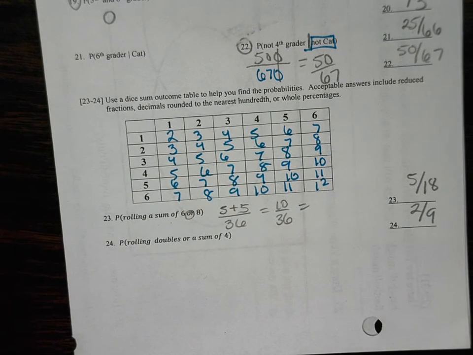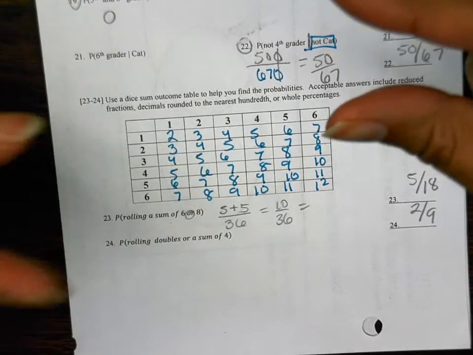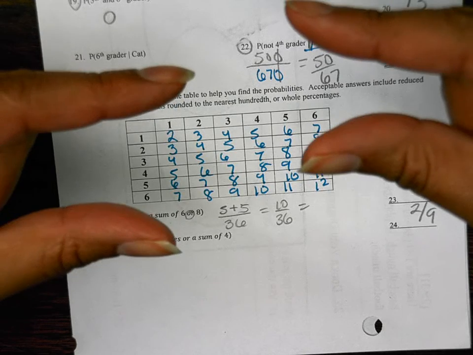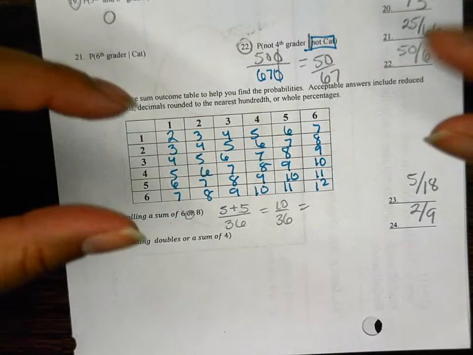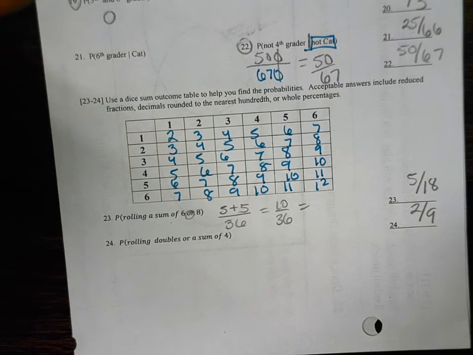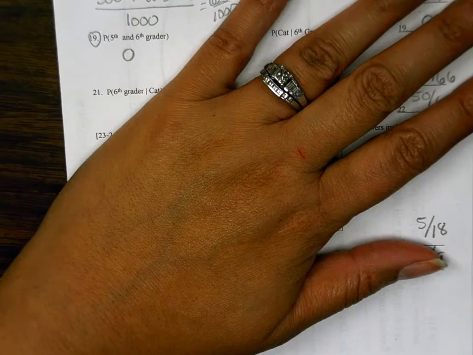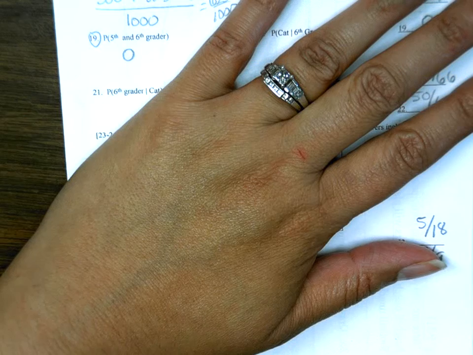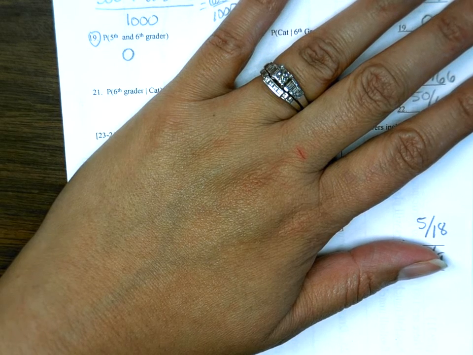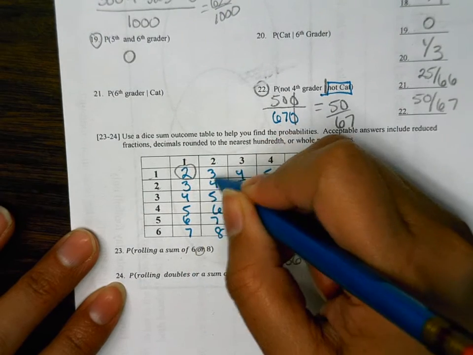Okay, here is where kids struggle. I still have kids not understanding what a double is. When you're rolling two six-sided dice, a double is when the two numbers are the same. Can you roll a 7 and a 7 on a six-sided number cube? No. What about a 3 and a 3? A 1 and a 1? 5 and a 5? 5 and a 3? No. Okay, so how many doubles, without even looking here, if they have to be the same, 1, 1, 2, 2, 3, 3, how many doubles do you think we're going to have?